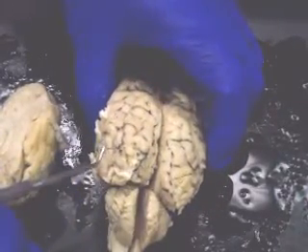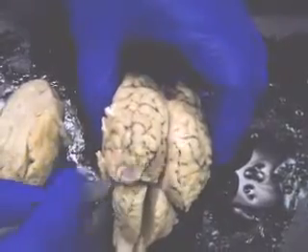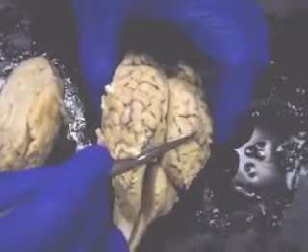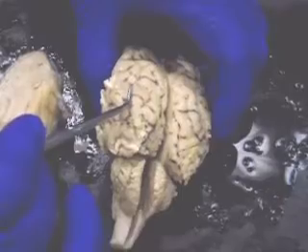So this is looking at the sheep brain dissection for Bio 157. When we look at this, we're looking at the back side of the brain. This is the right hemisphere. This is the left hemisphere.